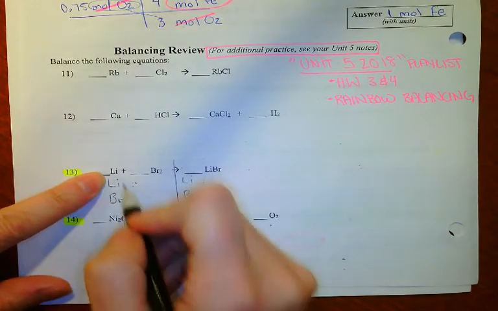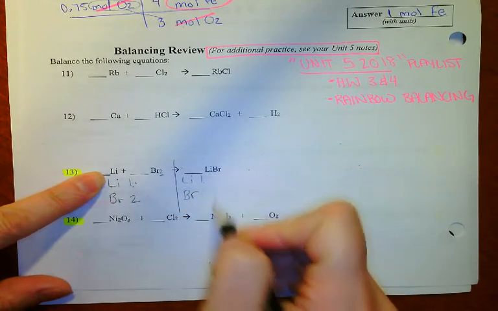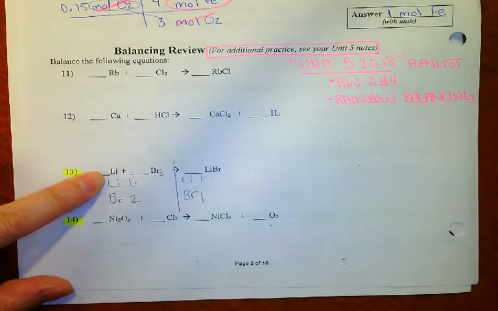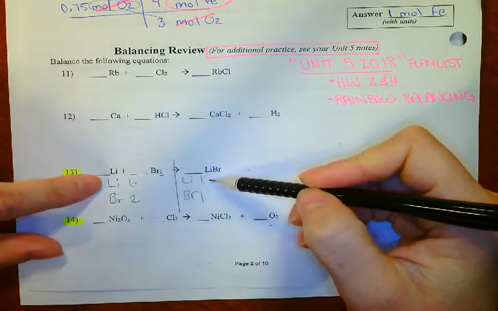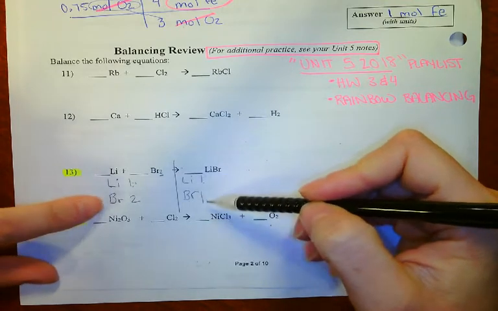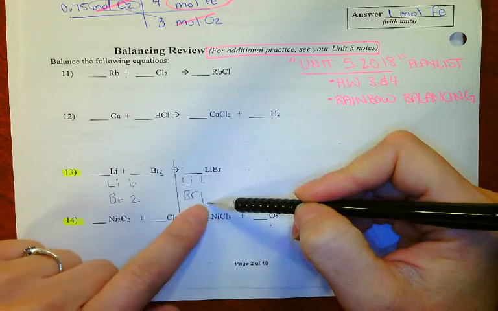And then I write down how many I have. I've got 1 lithium here and Br2, so 2 bromines, and then 1 lithium and 1 bromine. So we start from the top and work our way down. On top, lithiums are already balanced, 1 and 1. So I work my way down. Bromines are not balanced, so I go to the smaller side, which is this side.